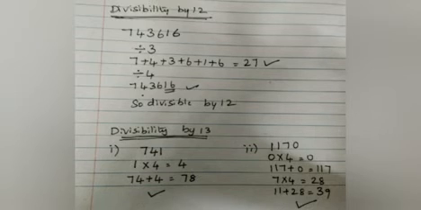The other one, 1170: when you multiply 0 with 4 you will get 0. So when you add 117 with 0 you will get 117. Now again repeat the process. Multiplying the 7 with 4 you will get 28, and adding this 28 to the remaining 11 you will get 39. So this 39 is divisible by 13, and so this whole number is divisible by 13.